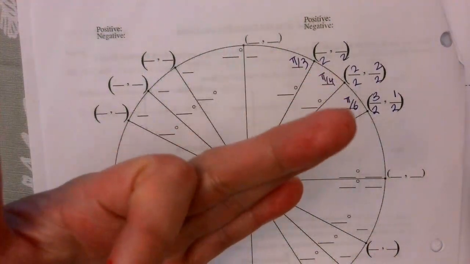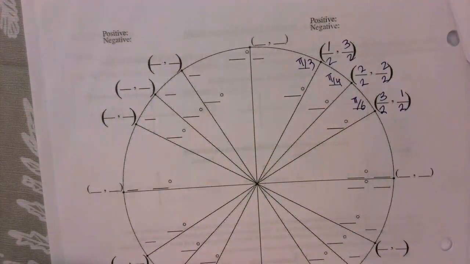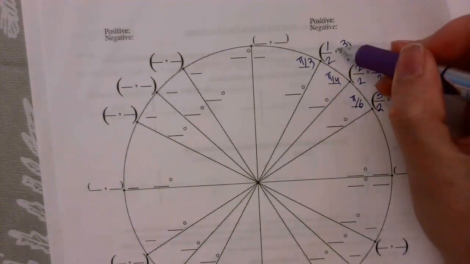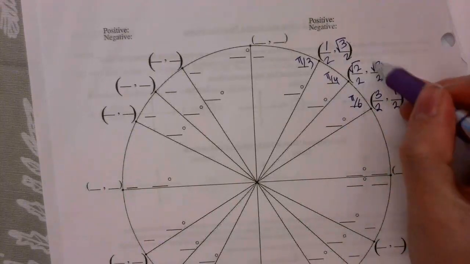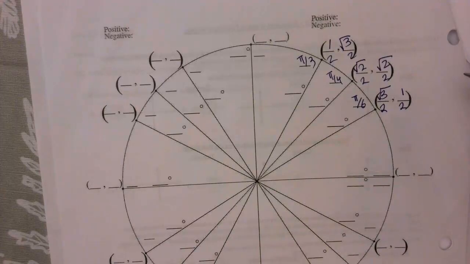Alright, pi over 3, your index finger goes on. You have 1 and 3. This is called a finger trick. Now all you have to do is put the square root on the numerator. Does 1 need a square root though? No. So just put that over 3, put that over 2, and put that over 3. That's how you memorize the first quadrant.